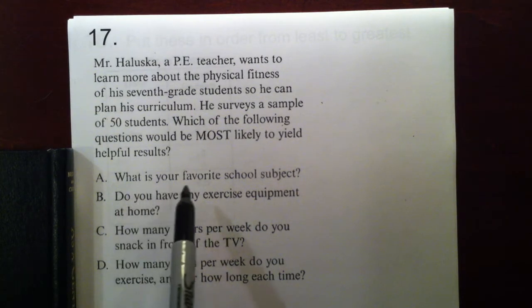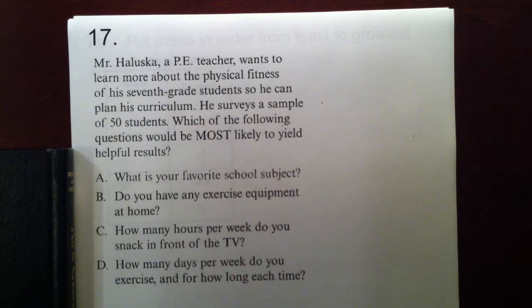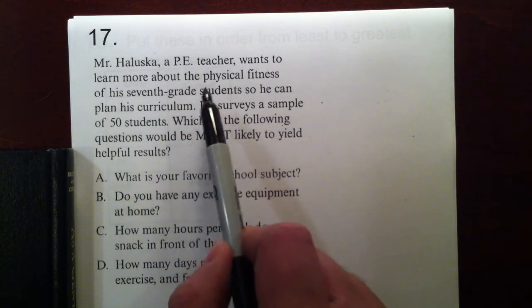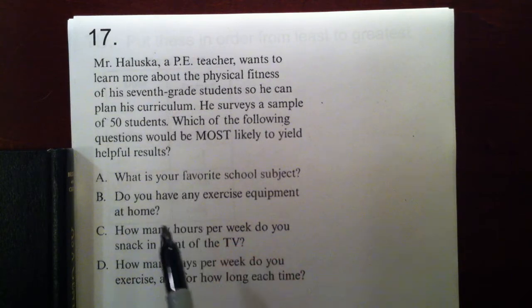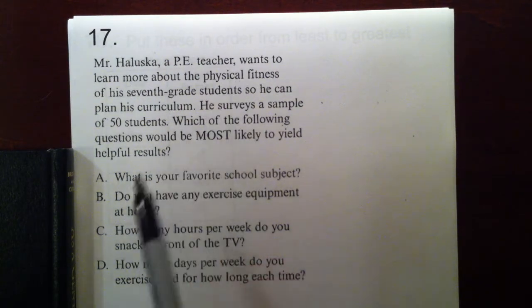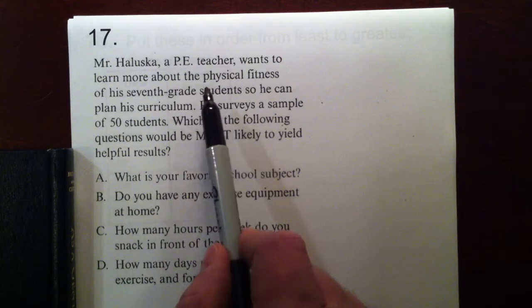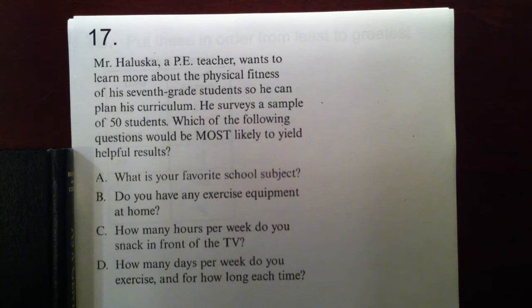Choice A, what is your favorite school subject? Well, that has really nothing to do with physical fitness of 7th graders. B, do you have any exercise equipment at home? Again, this question is more related to what he's talking about here, but doesn't really tell us about the actual physical fitness of 7th graders. Because a 7th grader could have all the exercise equipment he wanted to, but whether or not he used it would really determine his level of fitness, so that's not a good choice either.